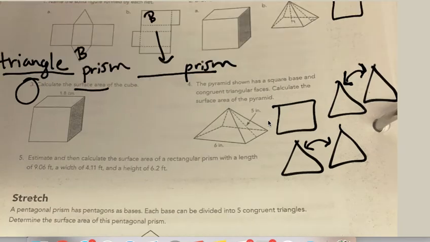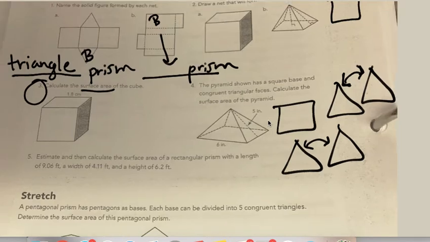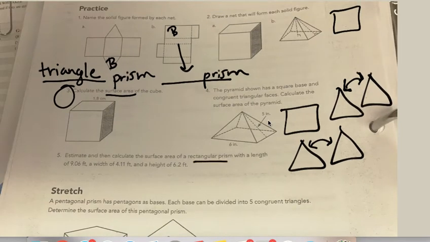Number 5 says estimate, then calculate the surface area of a rectangular prism. Oh my goodness, you should know the formula for this. It's 2 times something plus 2 times something plus 2 times something. We talked about this in class a lot. Now you have to remember they're giving you the length. This would be the length. This is the width, and this is the height, and they told you that you can estimate.